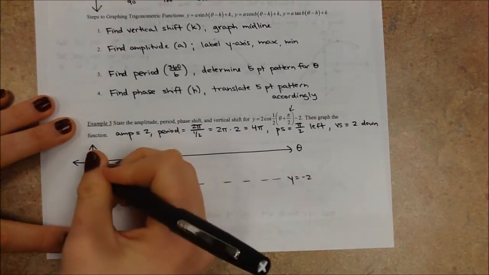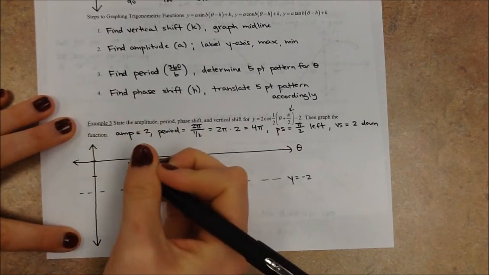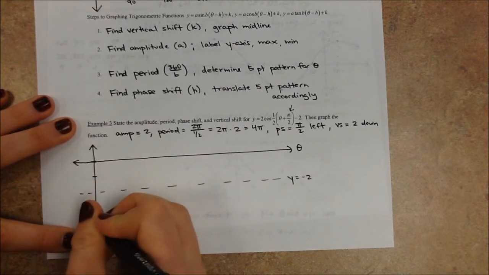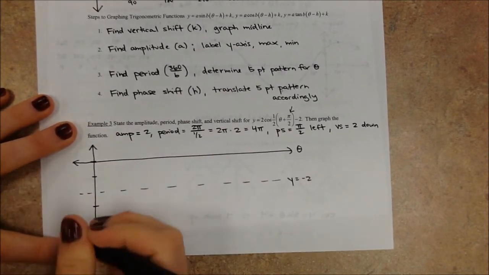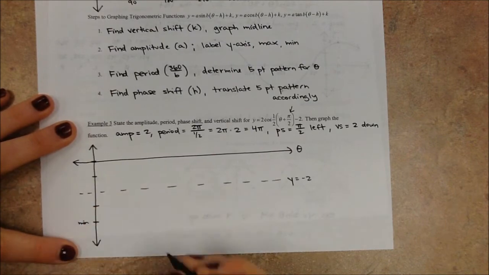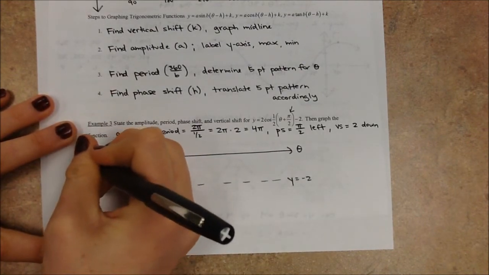So label the x-axis. So I can go up 2 points, so this will be my highest point. I can also go down 2 units, so this will be my lowest point. So these points down here will be the minimums. These points right here will be the maximums.